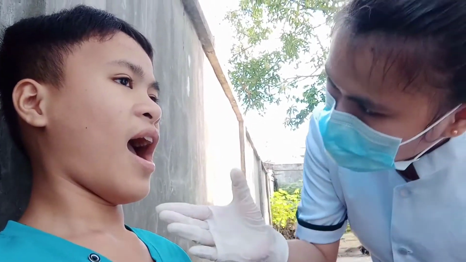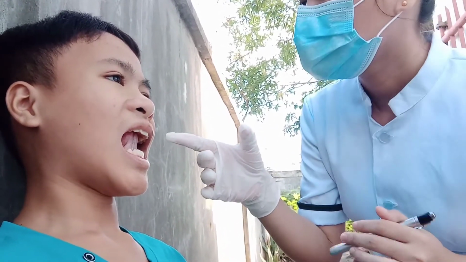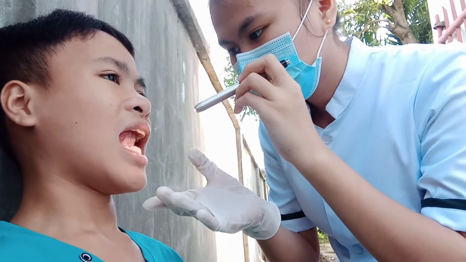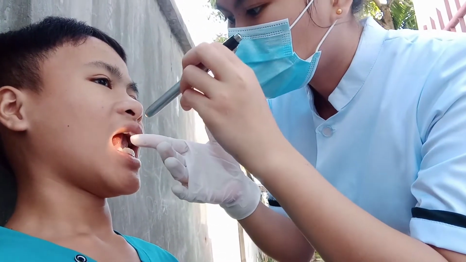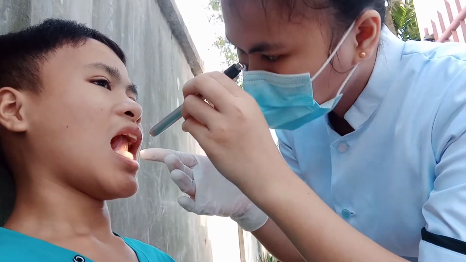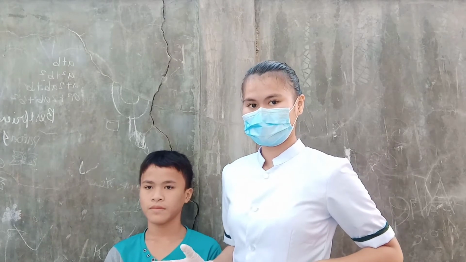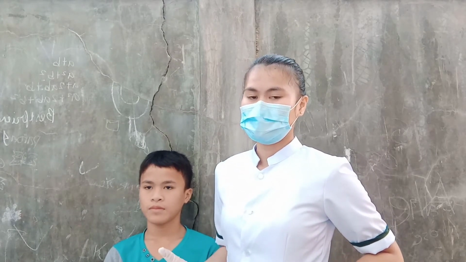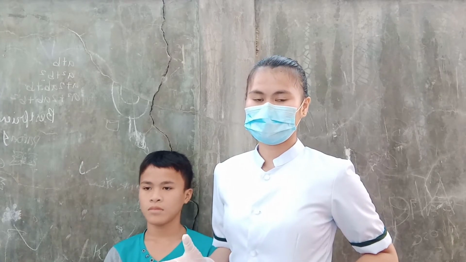For the next, we will inspect the patient's Wharton ducts. Okay, sir, can you open your mouth? Can you touch your tongue to the roof of your mouth? Okay, thank you, sir. The result is the patient's Wharton ducts are visible with salivary flow and there is no swelling, redness, or pain.